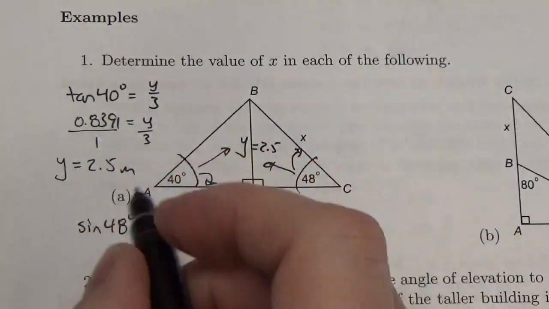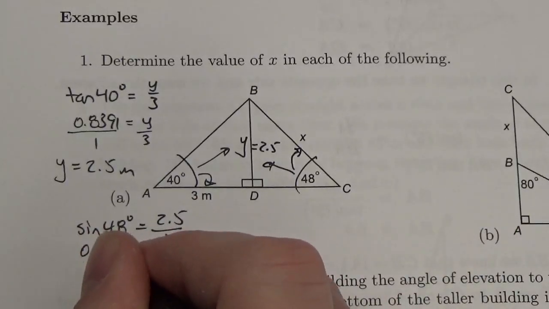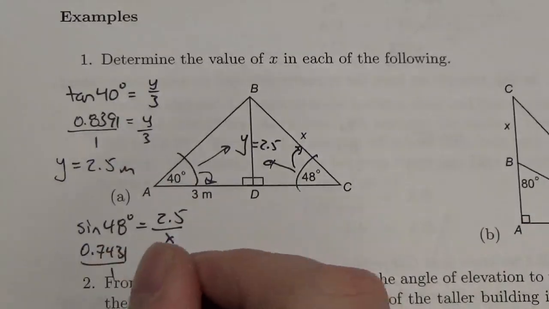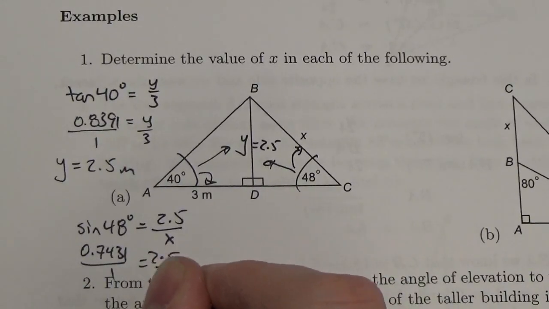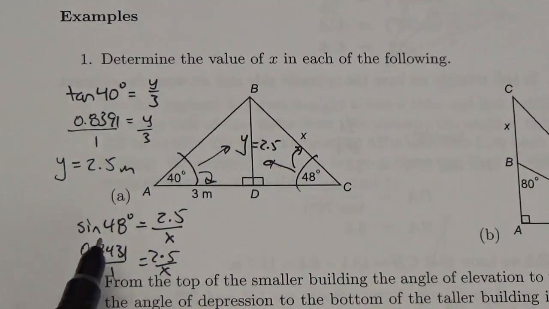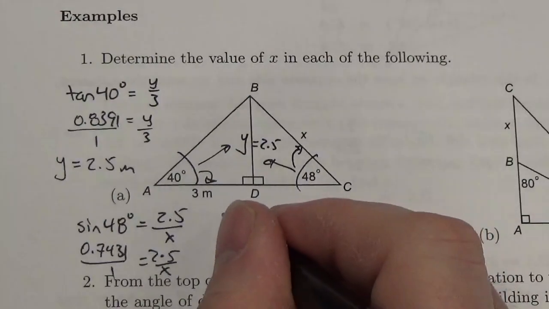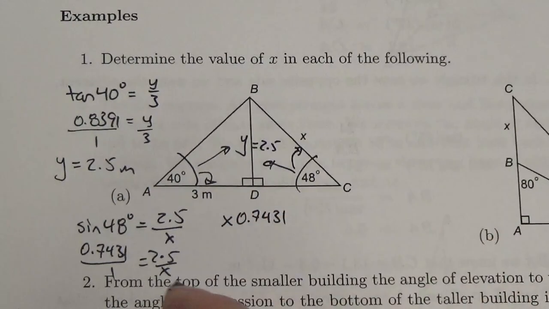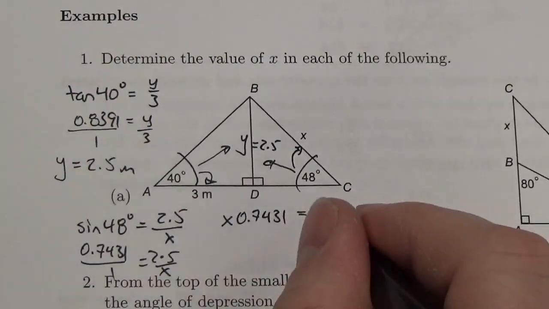Okay, so 0.7431. Oh, did I round that right? Yeah. Over 1 is going to equal 2.5 over x. Now I'm going to cross multiply, and I will get x multiplied by 0.7431 is equal to 1 times 2.5.